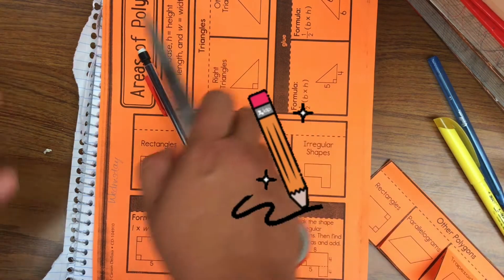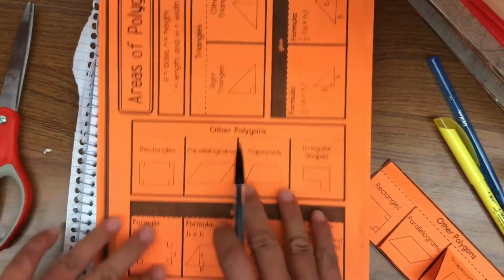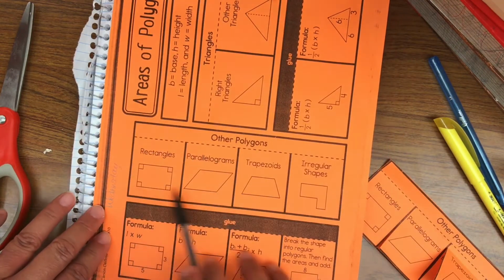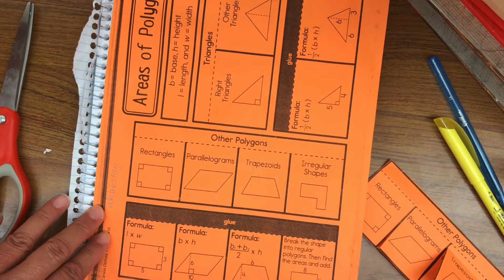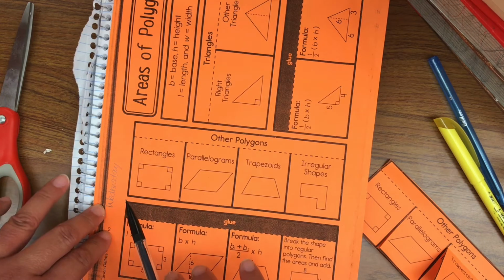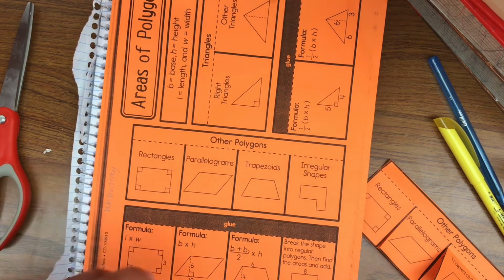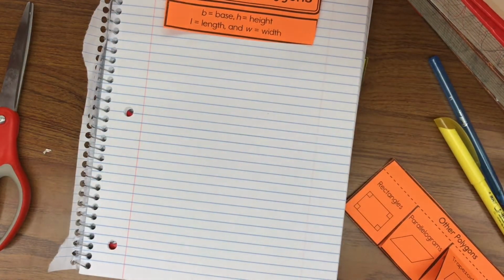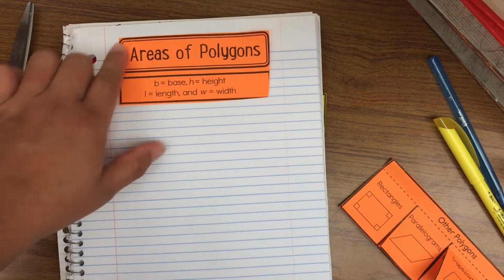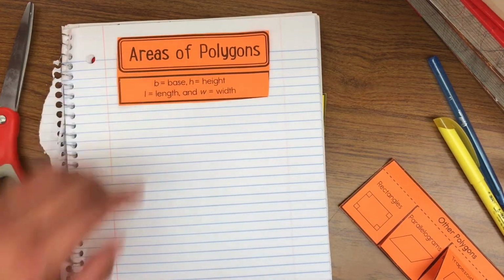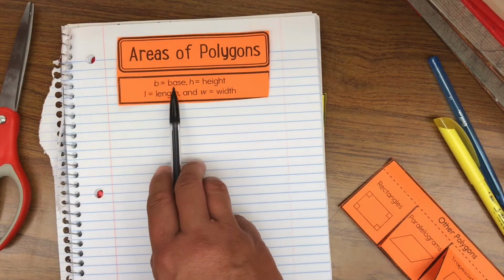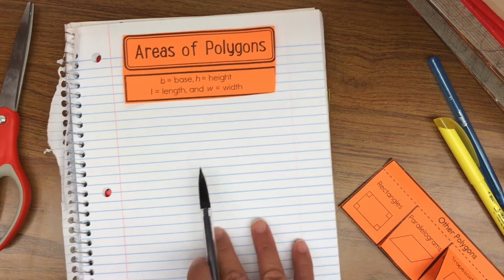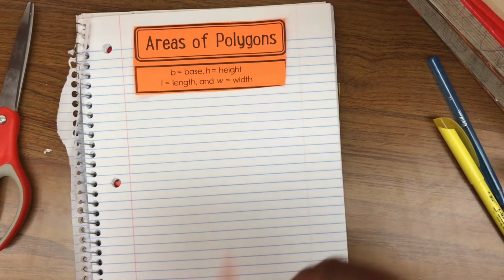Okay? All right, guys. So the first thing you need to do is cut out the title, area polygons, and where it says other polygons, and the rectangle where it says glue. You're going to take those out. After you cut that out, you're going to glue that into your notebook. Anytime you see B, that's going to equal the base. H is height, L is length, and W just means width. And you probably already know that.